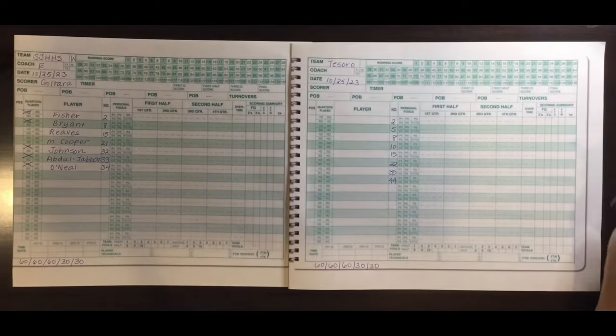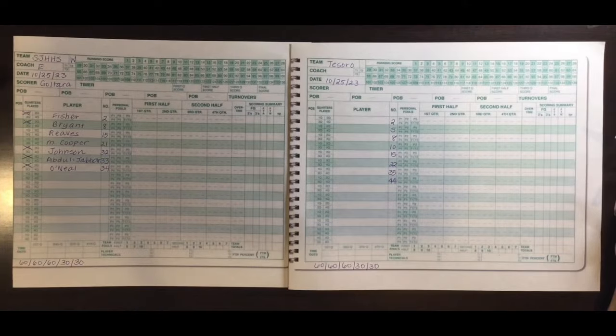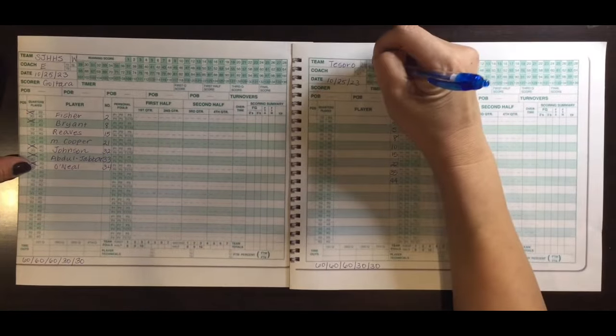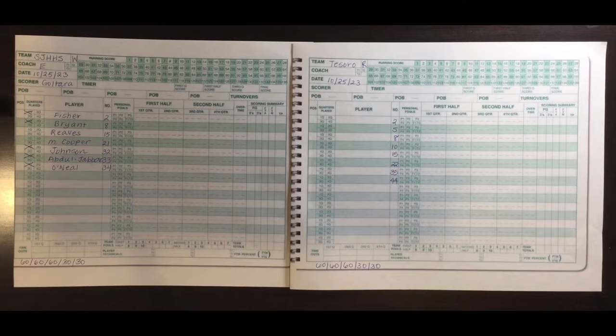So this is how I set it up. San Juan Hills, the coach, the date of the game, the scorer, and then the same for the opposing team. So San Juan Hills is going to be white at home. Tesoro will be, I think, probably red. And same, you don't have to fill out all that information.